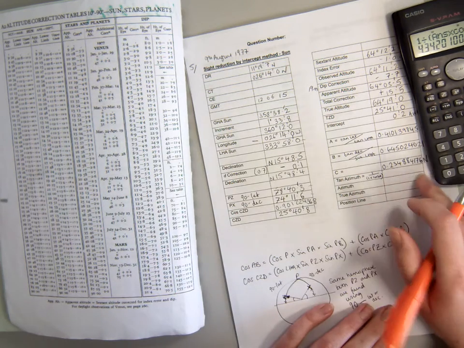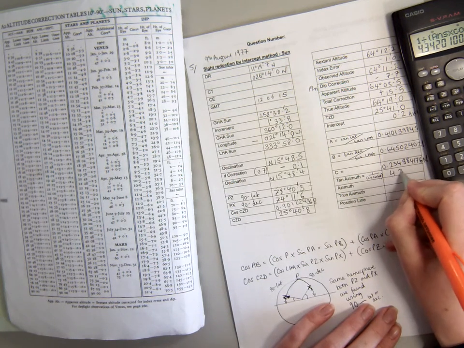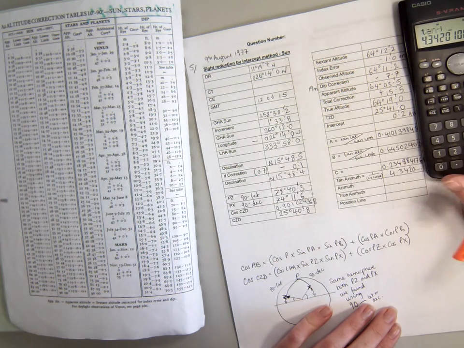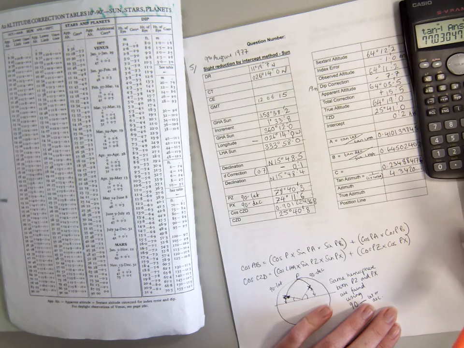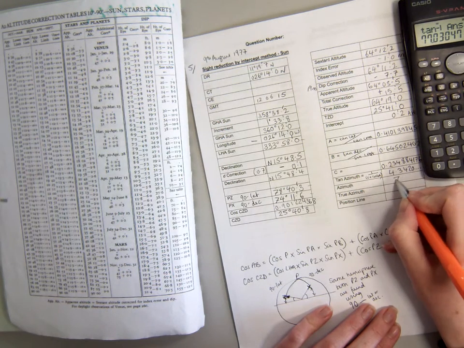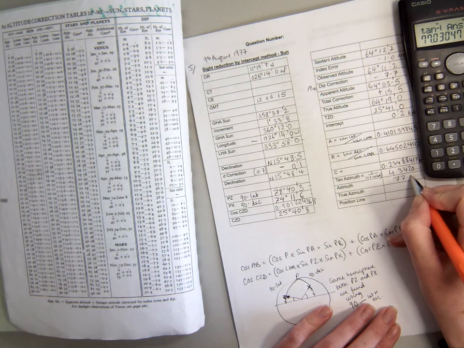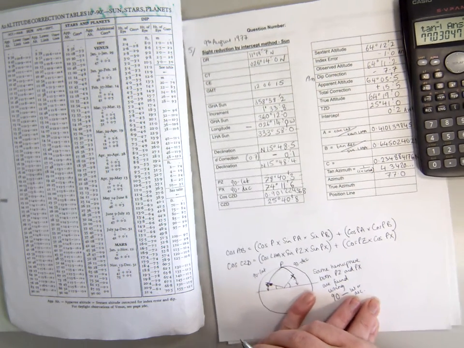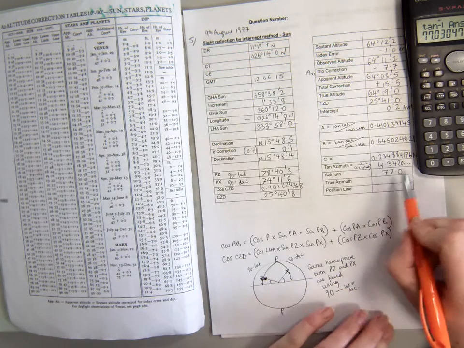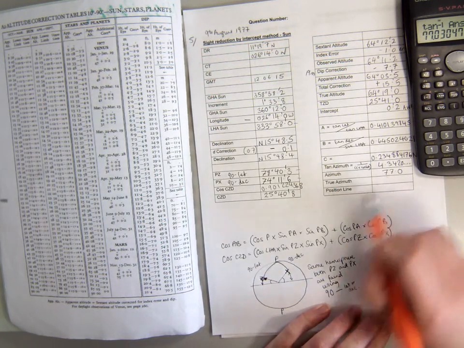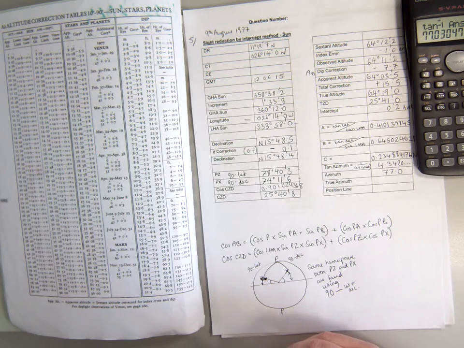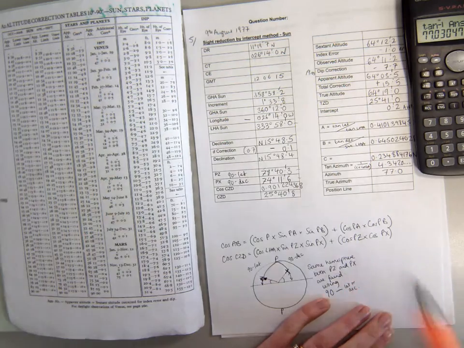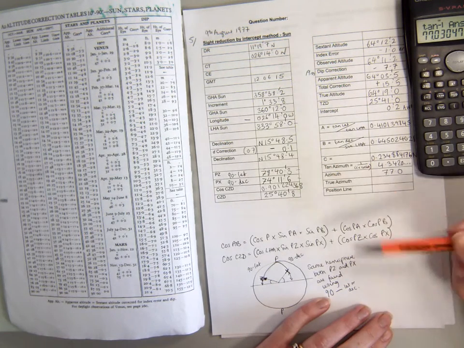I can write that down if I want to, but really what I'm interested in is doing an inverse tan and finding out what the azimuth actually is. So 77.03, so I'm just going to call that 77.0 and round it to the nearest decimal of a degree. That in itself doesn't actually tell me what the true azimuth is though, because that's just the size of the angle measured from the north-south line, basically measured from the meridian. That's what an azimuth is.